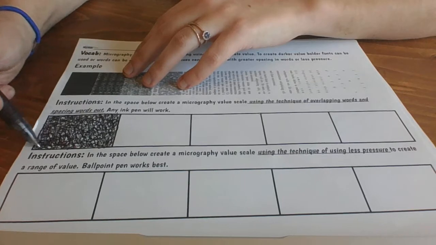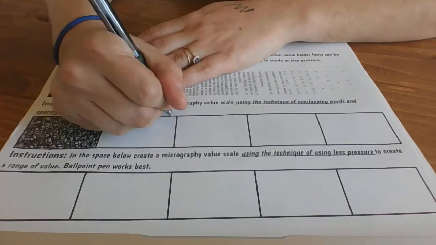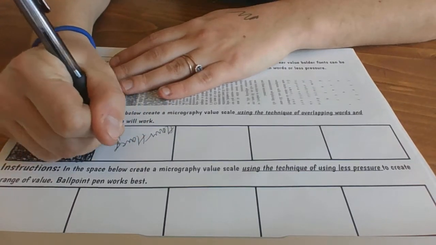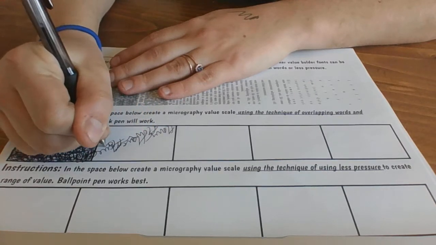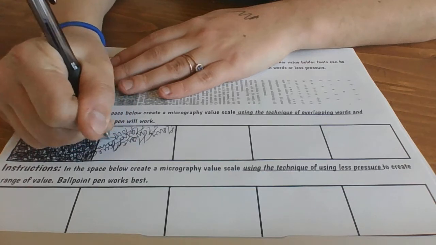I'm not going to go all the way to solid, because then I feel like, what will the point have been? On this one, I'm going to space it out a little bit more. You can tell my handwriting is getting kind of loosey-goosey, but that's okay.